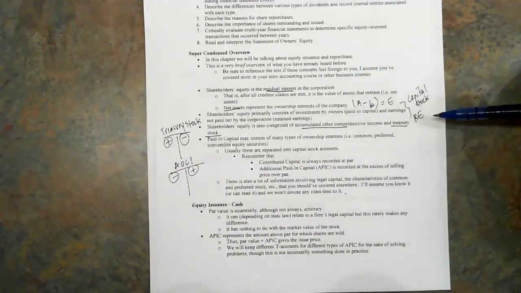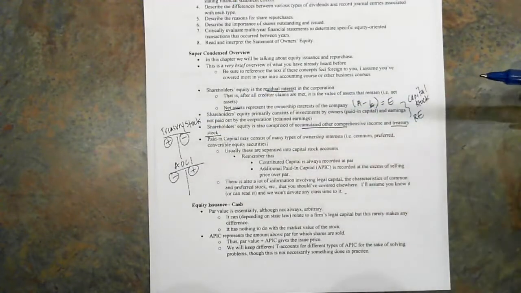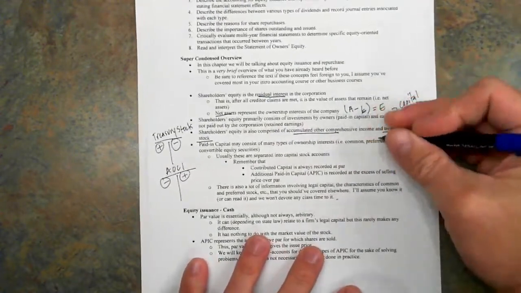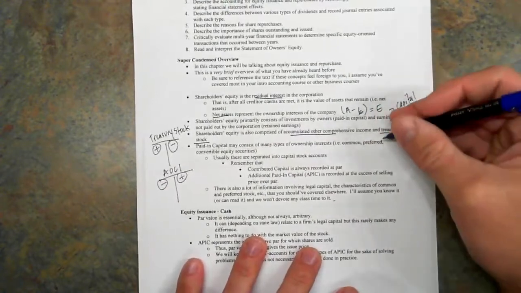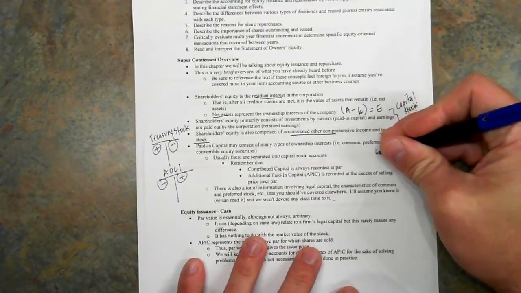Capital stock versus retained earnings. Treasury stock will receive its own line item. AOCI will receive its own line item. There's one more that I don't mention here that we'll talk a little bit more about in class, especially if you're moving on to advanced financial, which I very much recommend when you're sitting for the CPA exam.